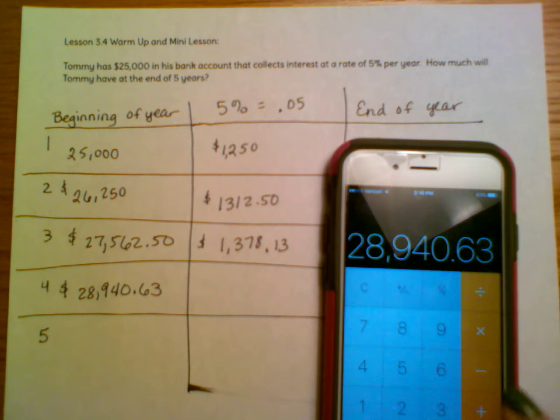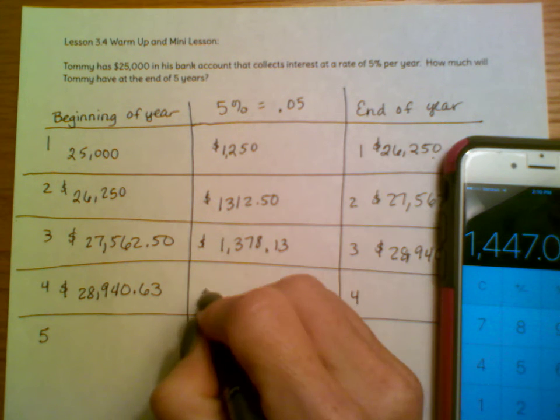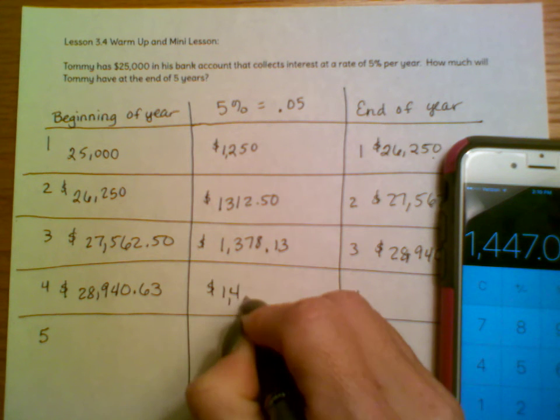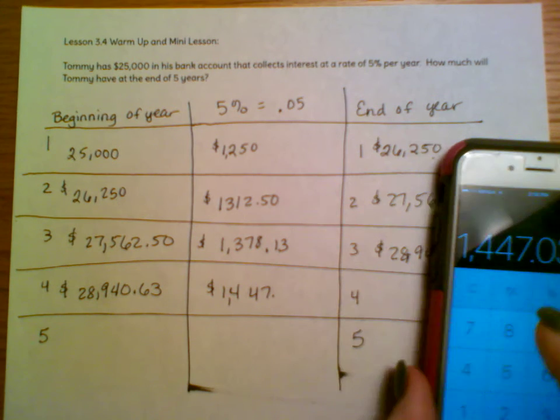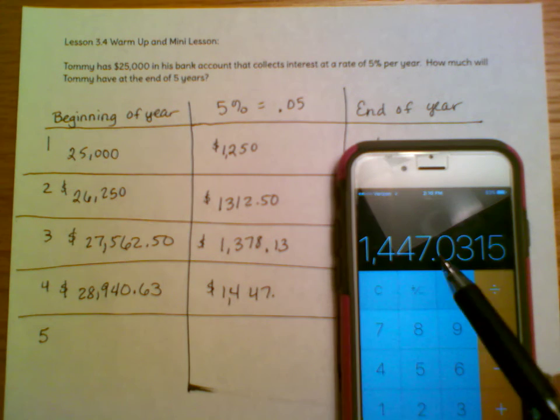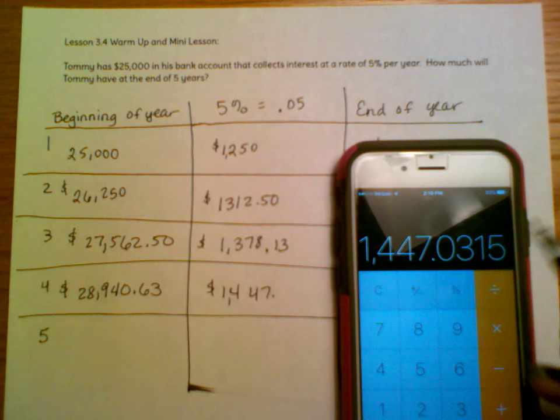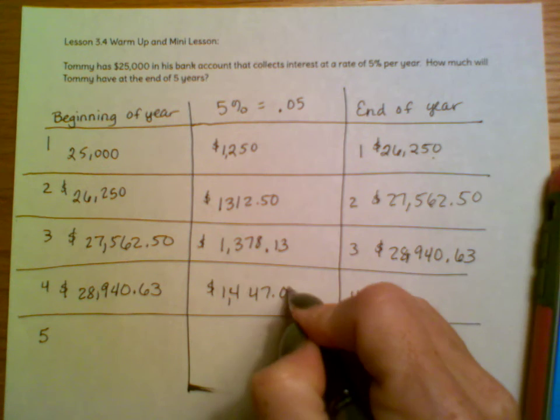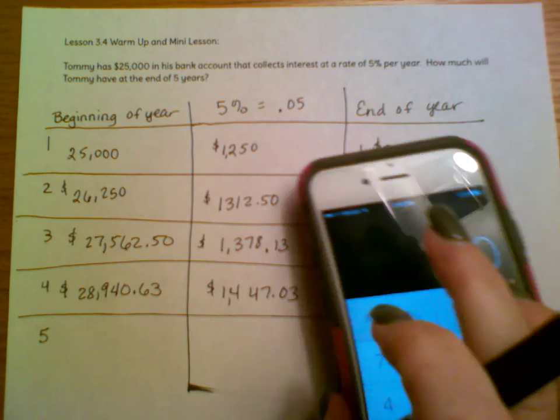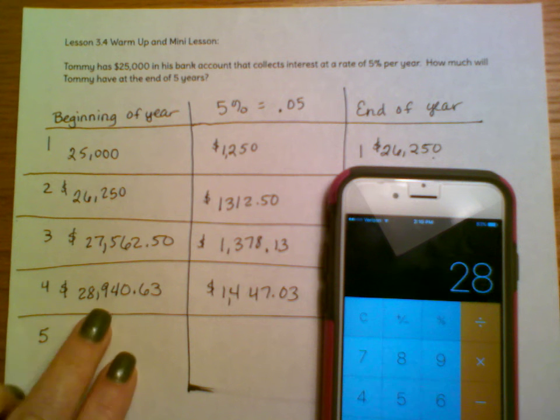So that's what he has. I'm going to find 5%. 5% is $1,447. And again, I need to round. Money doesn't go out this many places. Money goes to hundredths. My 3 is going to stay at 3 because the 1 does not bump it up. So I have 0.03.